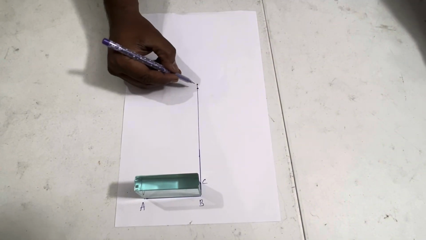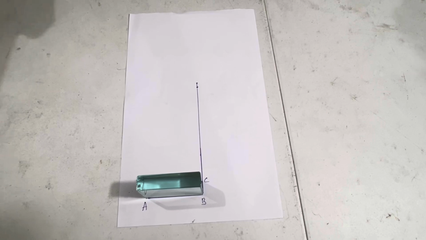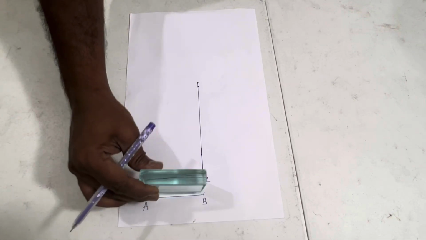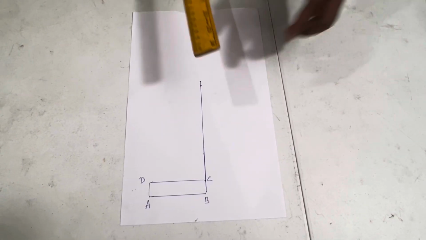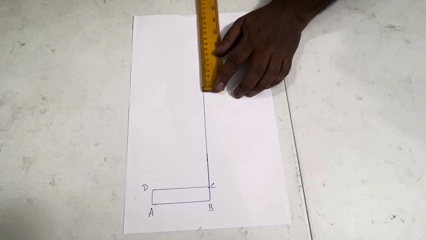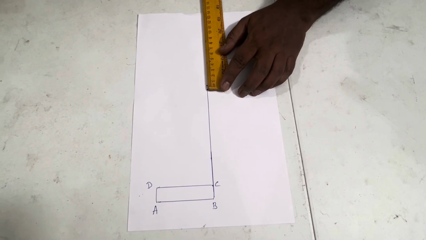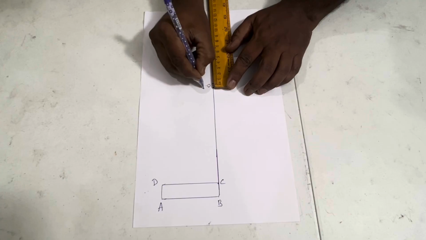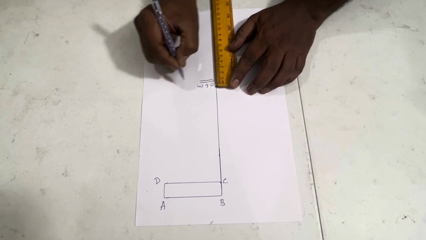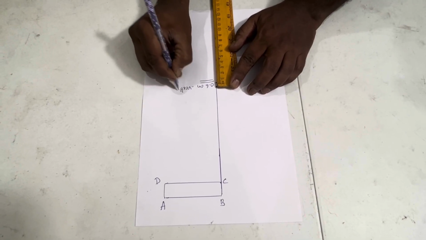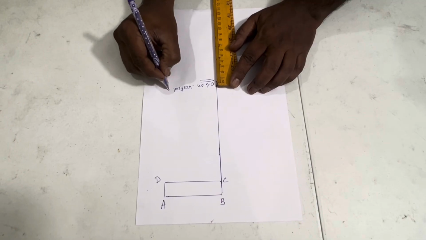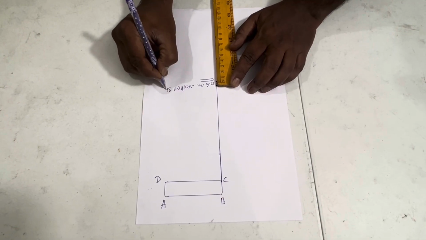This gap is the vertical shift. Let's measure what is that distance. We do not need the glass slab. Now if you check carefully, that gap is around 0.6 centimeters. So vertical shift is 0.6 centimeters.